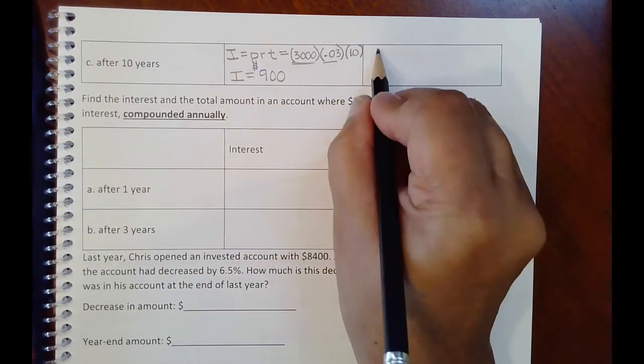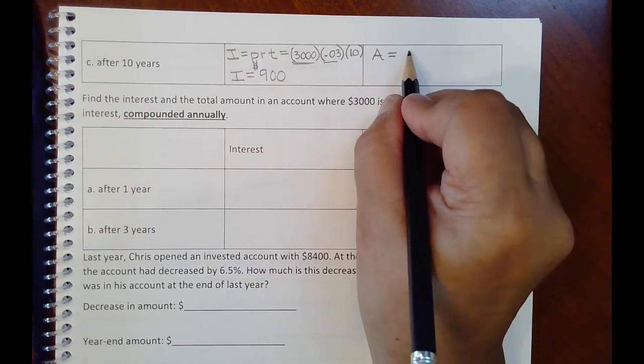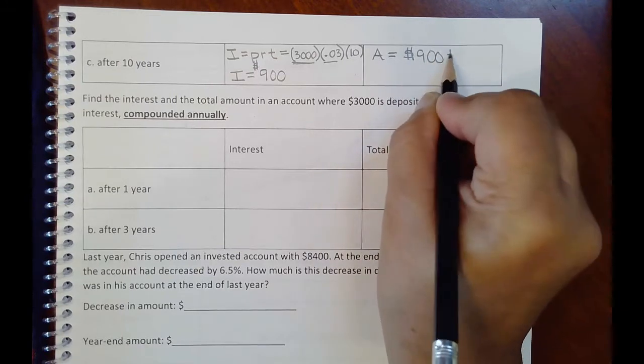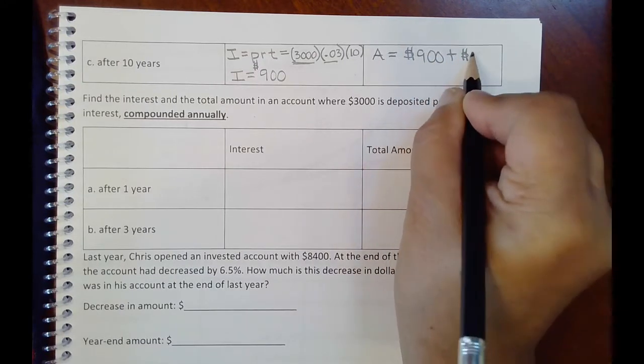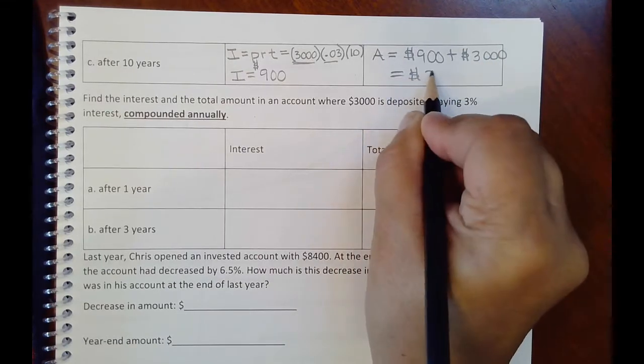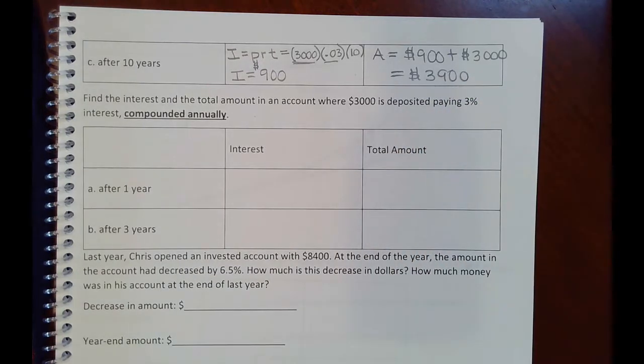They're also going to want you to give the final amount, just like I did on the previous page, which was after 10 years, $900, plus that original amount of $3,000 still in your account. So $3,900. Okay, so 3 examples there of how to use simple interest. That original amount never goes up. It just gets multiplied by the number of years that you keep your money in the account.